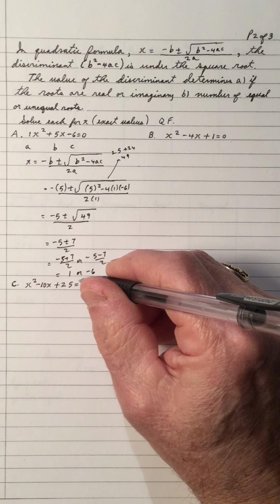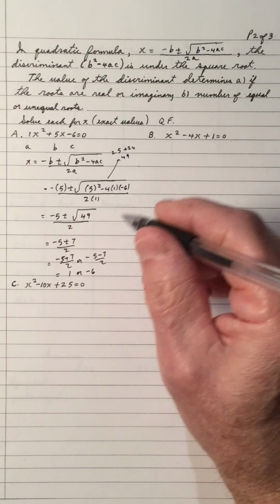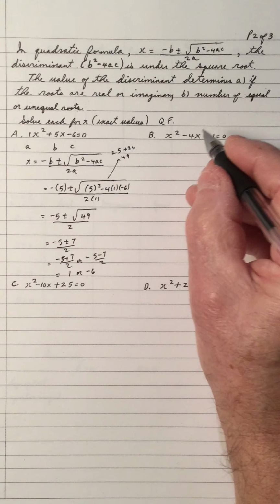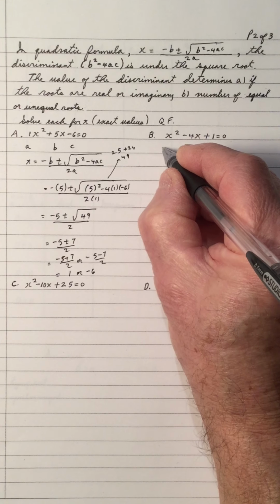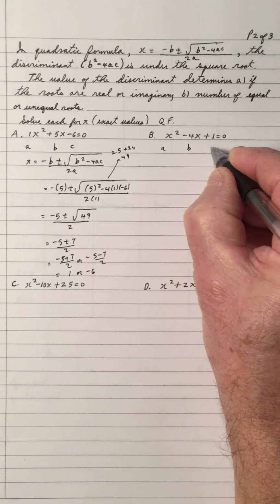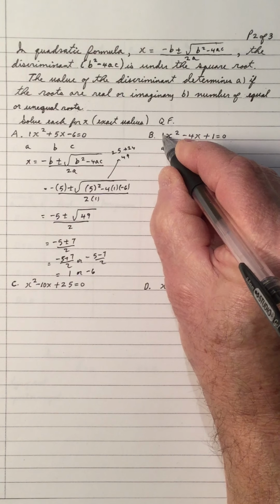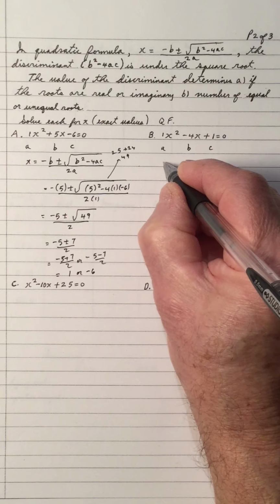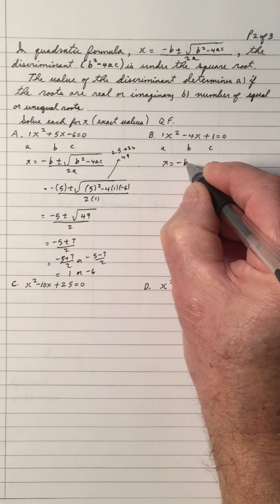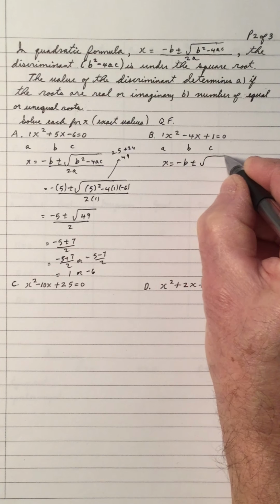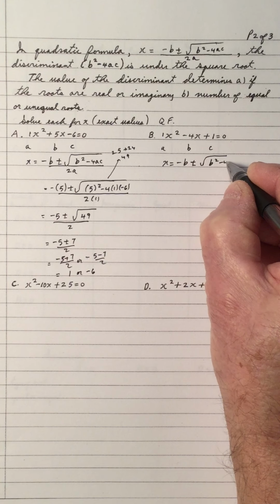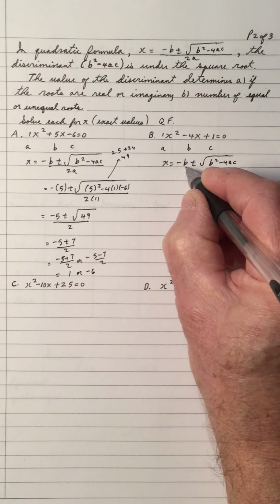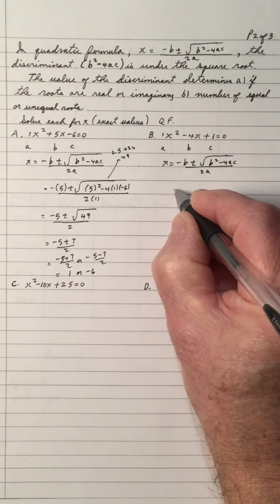I'm deriving these roots and will enter the information on the next sheet. Let's solve by using the quadratic formula again. So a is 1, b is negative 4, c is 1. So x equals negative b plus or minus the square root of b squared minus 4ac all over 2a.